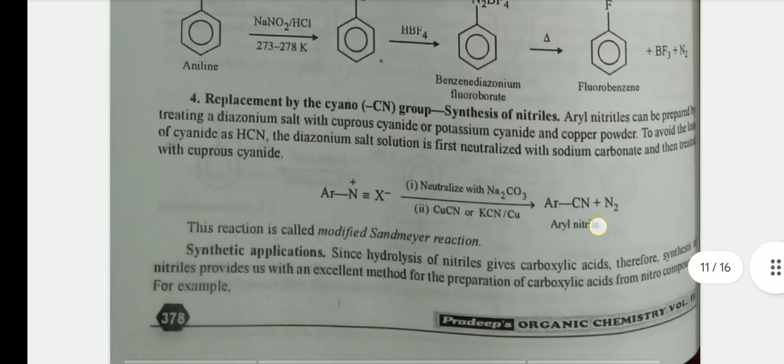Replacement by cyano (-CN) group: synthesis of nitriles. Aryl nitriles can be prepared by treating a diazonium salt with cuprous cyanide, or potassium cyanide and copper powder. To avoid the loss of cyanide as HCN, the diazonium salt solution is first neutralized with sodium carbonate and then treated with cuprous cyanide. This reaction is also a modified Sandmeyer reaction.